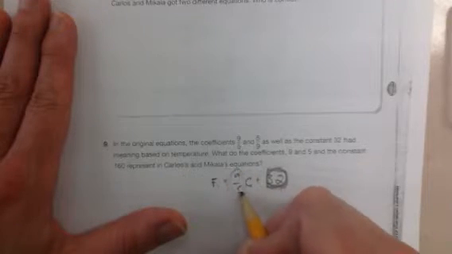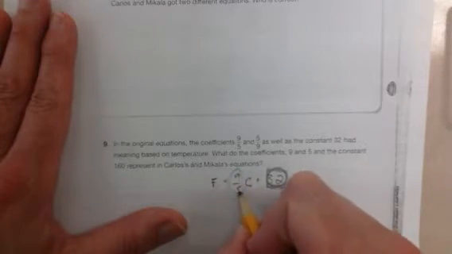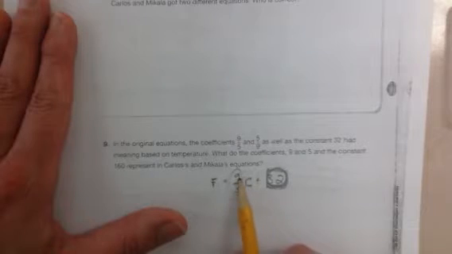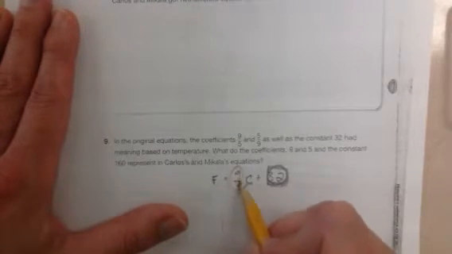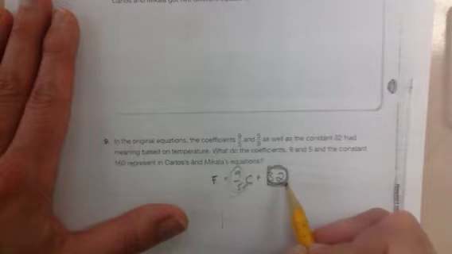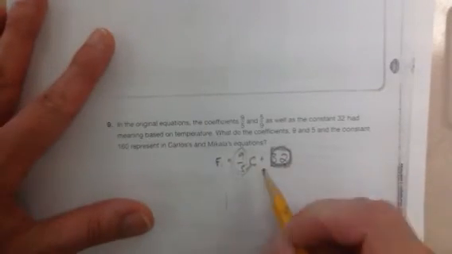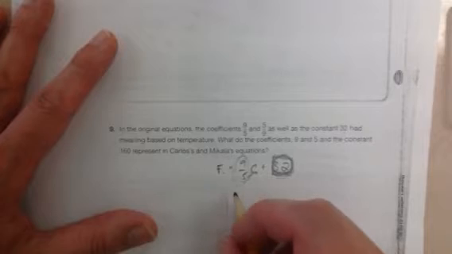And the 9/5, we all know slope is a rate of change. For every 9 degrees that you go up in Fahrenheit, you only change 5 degrees in Celsius. So the slope has a meaning here. The y-intercept has a meaning. But now we're looking at Carlos and Michaela's equation.